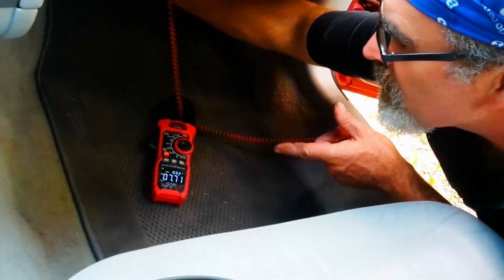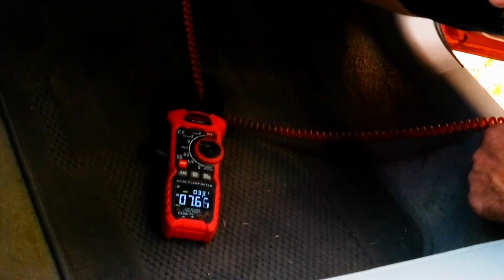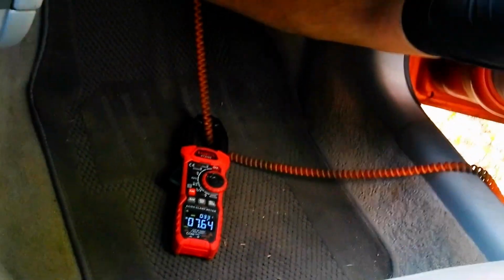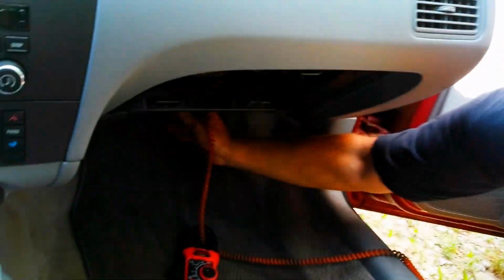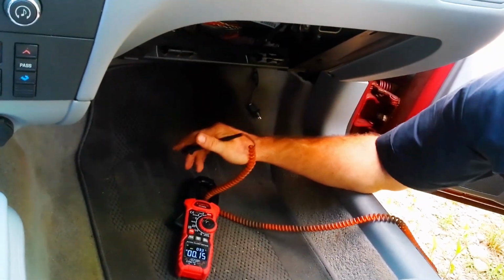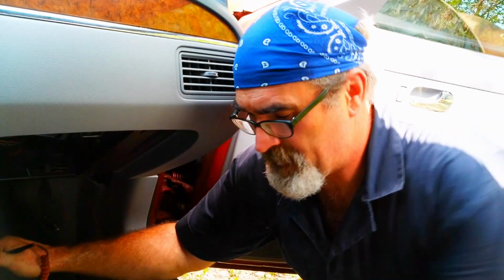Okay, I've got my amp clamp around it. We've got 7.7 amps. My bulb is fully lit, brightly lit. We have no movement out of that blower motor. So that blower motor is locked up.